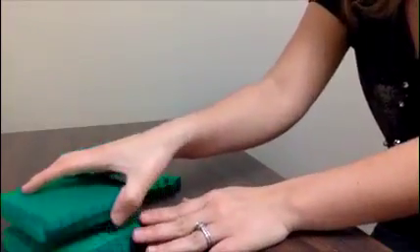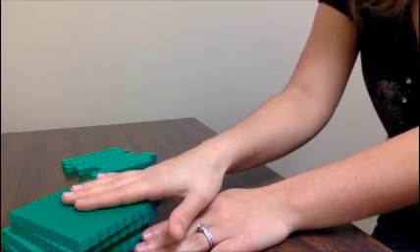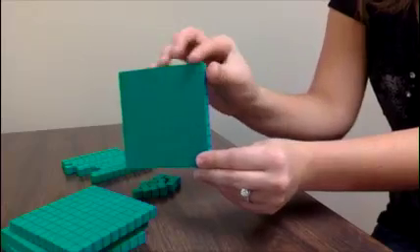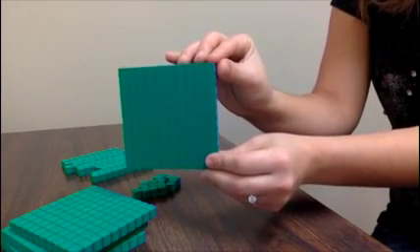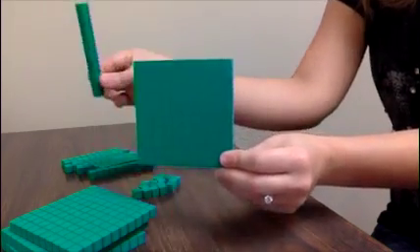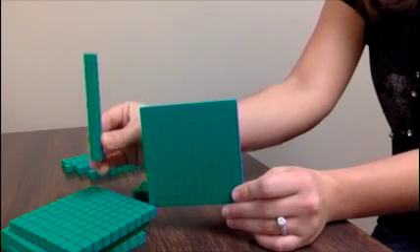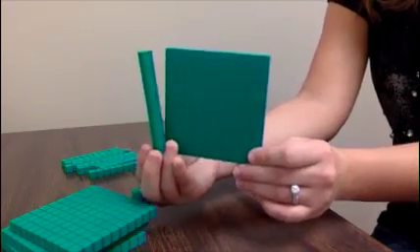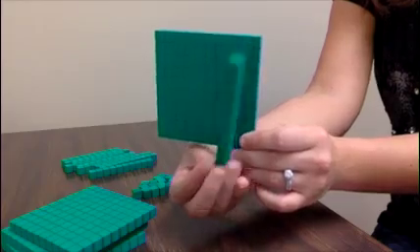I've laid out blocks here to show you what we will be working with and what they are. This is called a hundreds block. It's made up of 100 units called a flat. Also, this is called a rod or long. This is made up of 10 single units, and 10 of these make up a flat, as shown here.